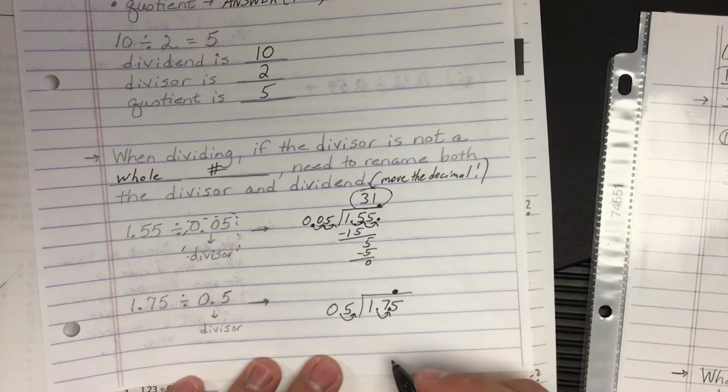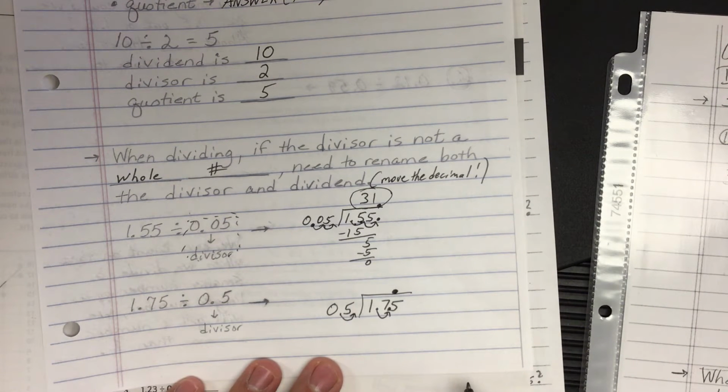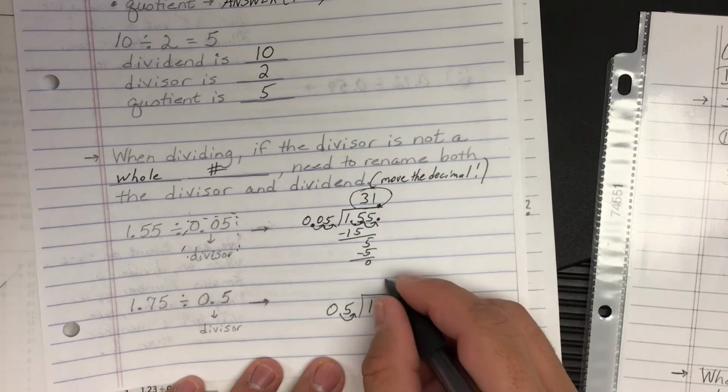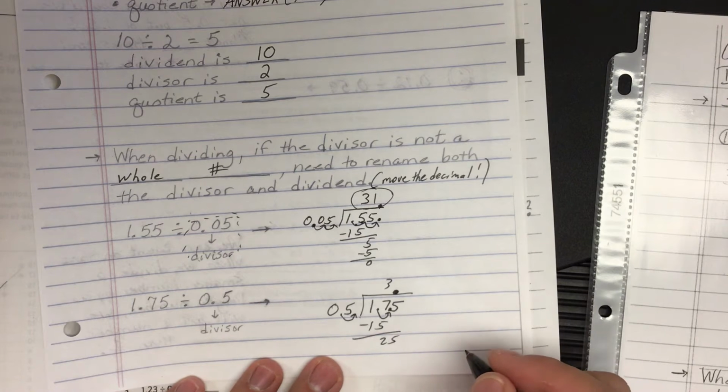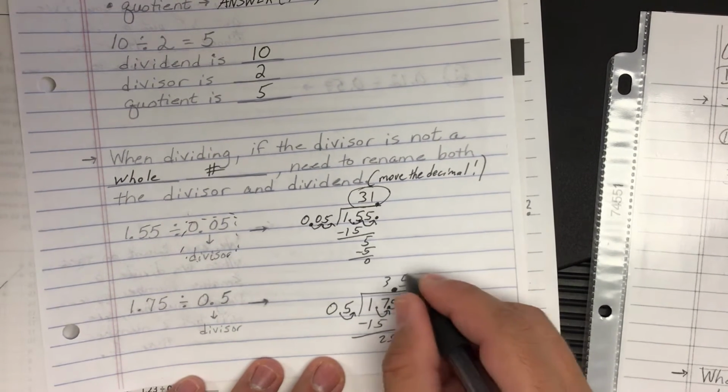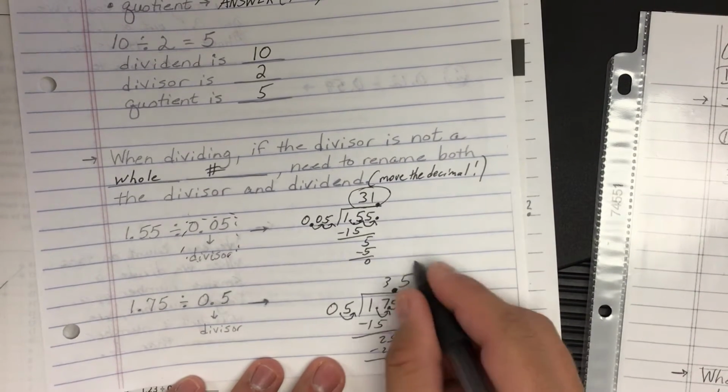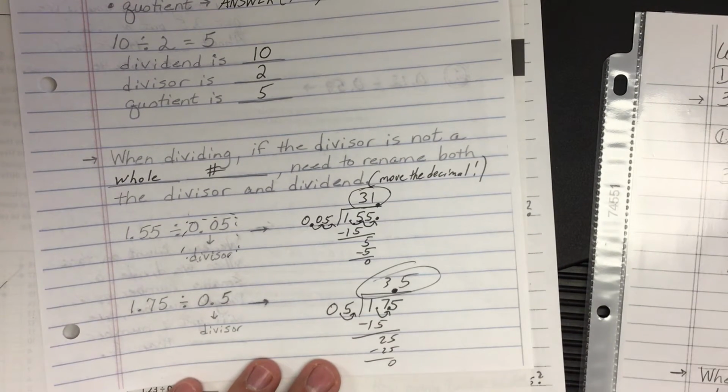5 into 17. How many times is 5 going to 17? 3? 5 into 25. 5 times. There you go. So my answer is 3.5. Again, make sure you have that decimal in the right spot.